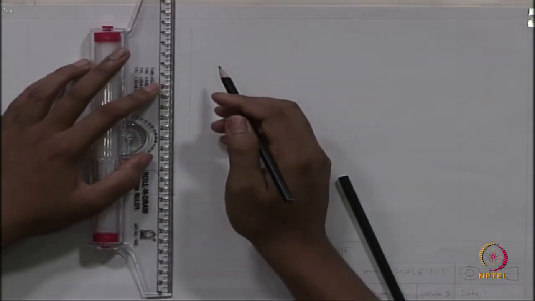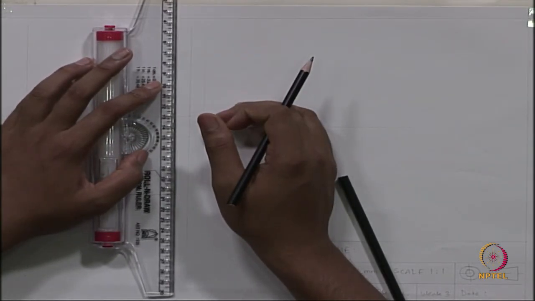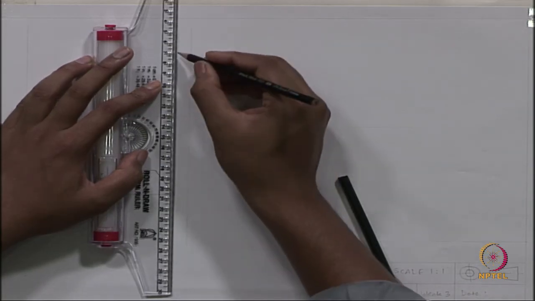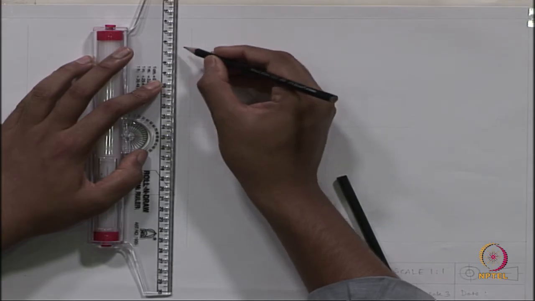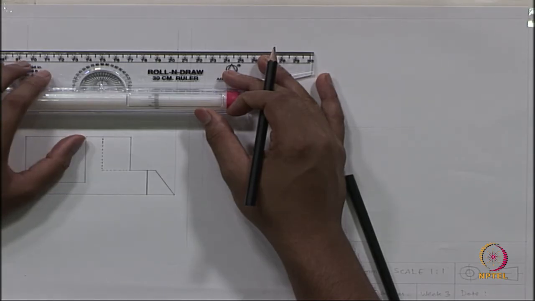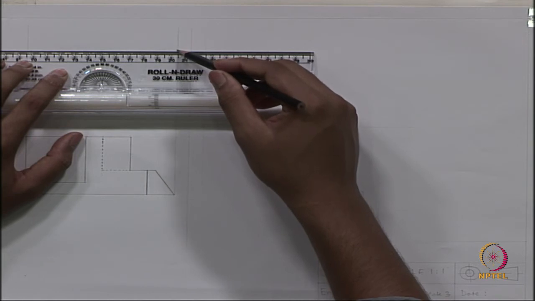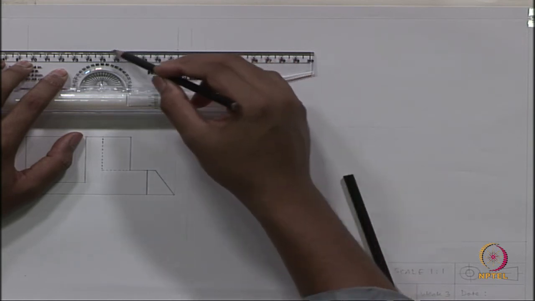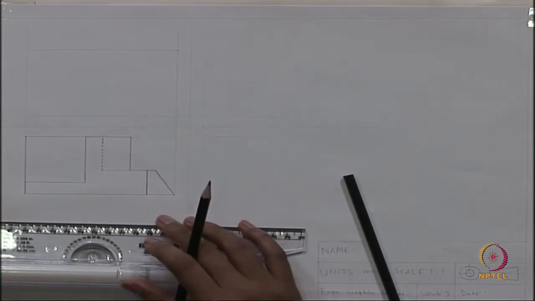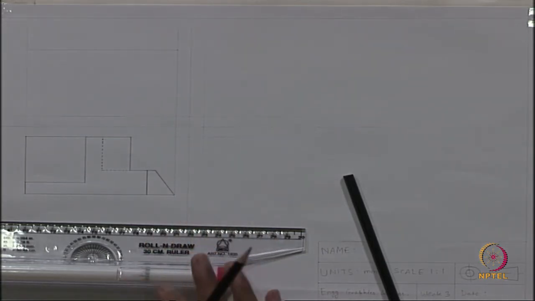In this direction, I have to find a space of 64. Within these construction lines or within this projection site, our top view will come.